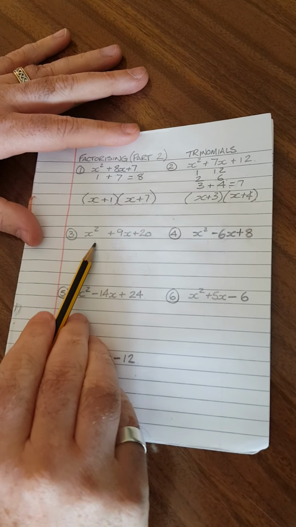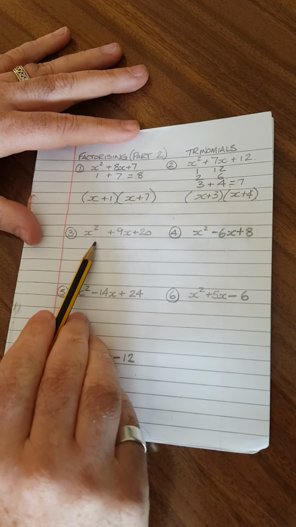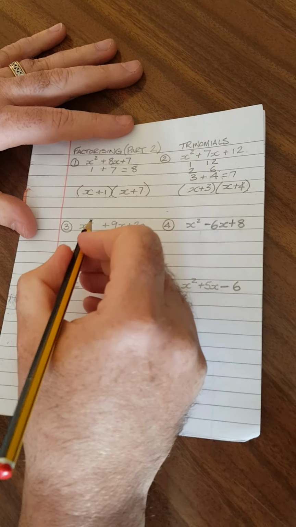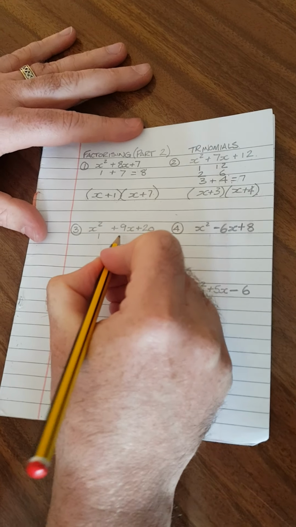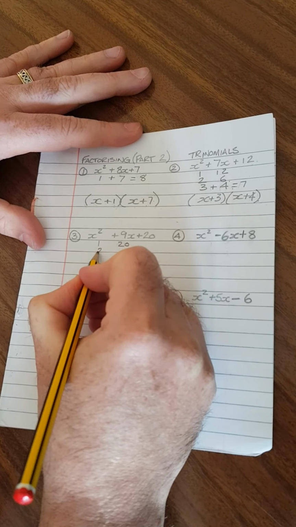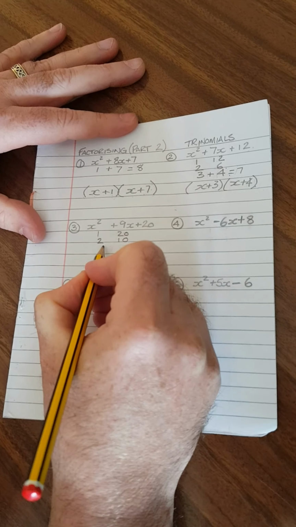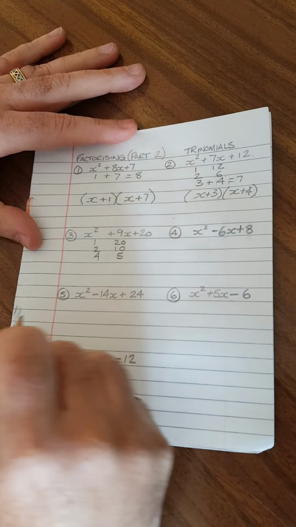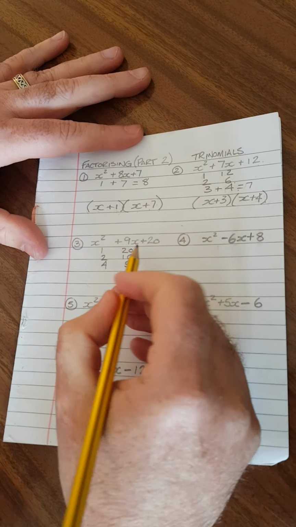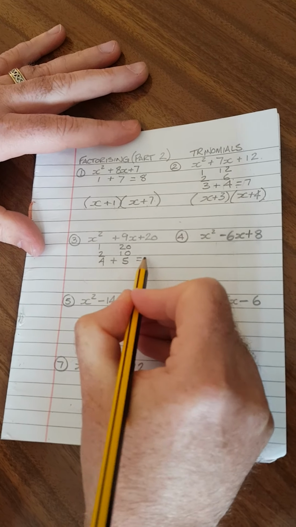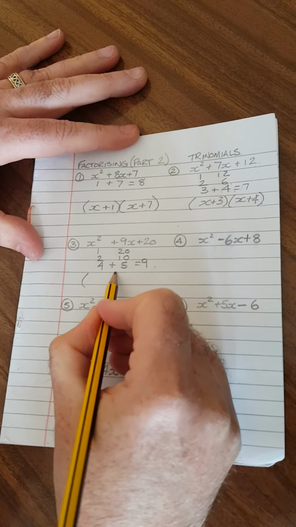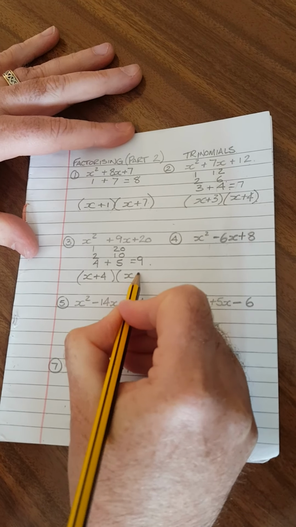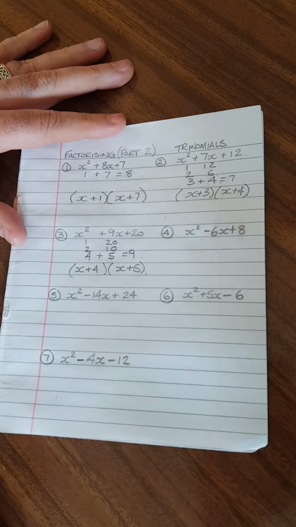For this one, pause your video and then come back to me in a few seconds to see if your working matches mine. So I have 1 and 20, 2 and 10, 3 doesn't go in, 4 and 5. 5 is the next number, so again I know I've got them all. I'm looking for 9, and it's 4 add 5 that gives me 9, meaning that my brackets are going to be x plus 4 and x plus 5. Hopefully you got that right.